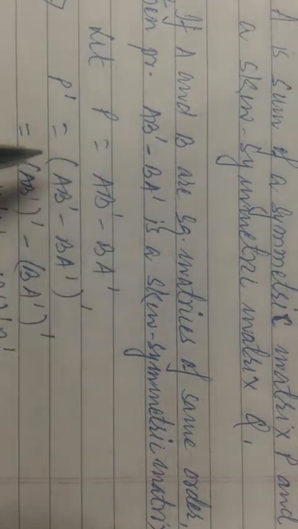Let us have one example. If A and B are square matrices of the same order, then prove that AB transpose minus BA transpose is a skew symmetric matrix. If you want to check whether any matrix is symmetric or skew symmetric, we take its transpose. Let P be equal to the given matrix. Now we are taking the transpose on both sides. Again we apply the transpose of a difference of two matrices: transpose of this and transpose of the second. Each of these is a product of two matrices, so by the reversal law, B transpose transpose A transpose, and A transpose transpose B transpose.